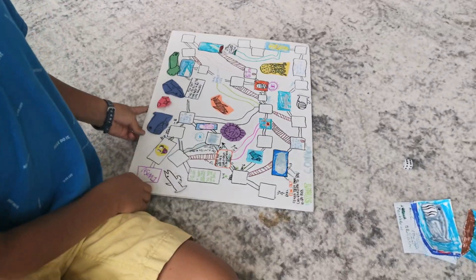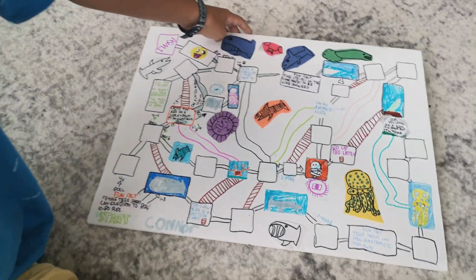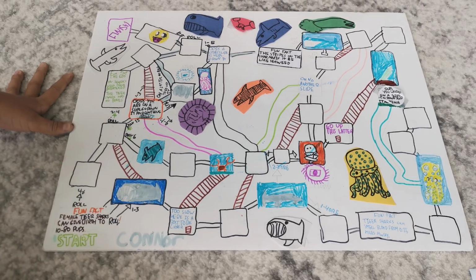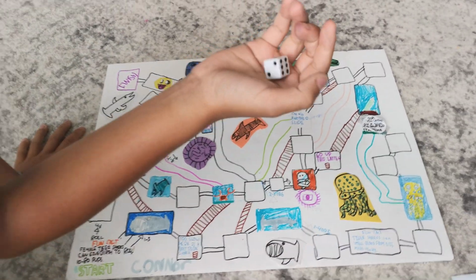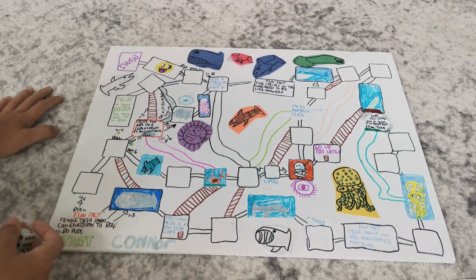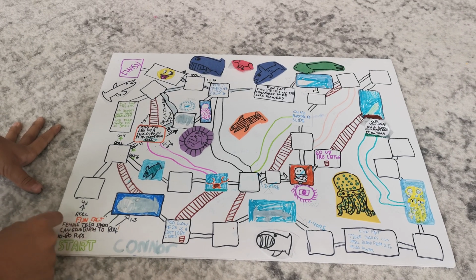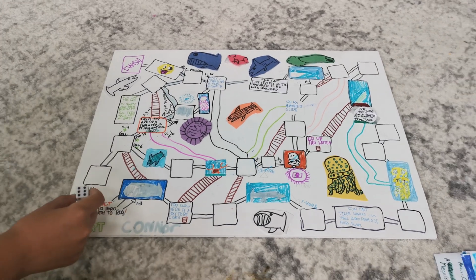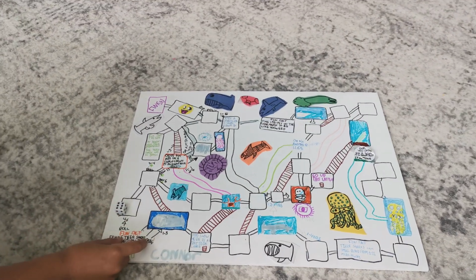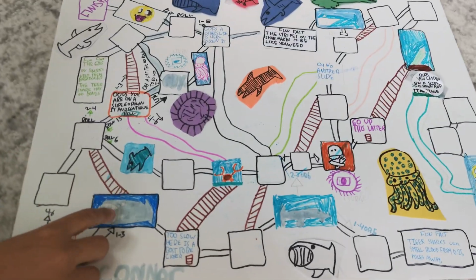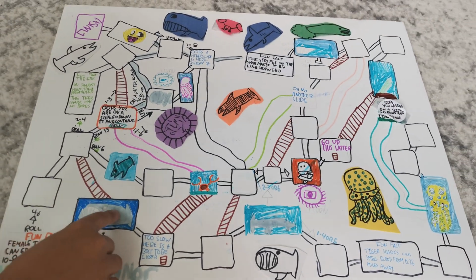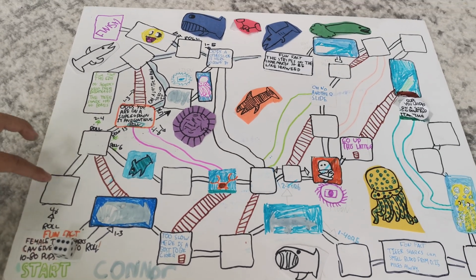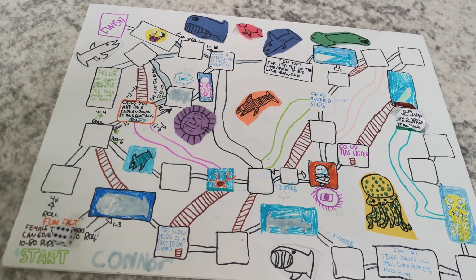Right here, I made my entire board game myself, and each of these squares are places, and you use a dice to play. Here, it would tell you to roll, and you have to read the fun fact that it tells you. If I rolled a 6, I would have to go this way, and if I rolled a 3, I would go this way. Right here, if you only got 1, you would go up the ladder to here. So these two would go into the same place.